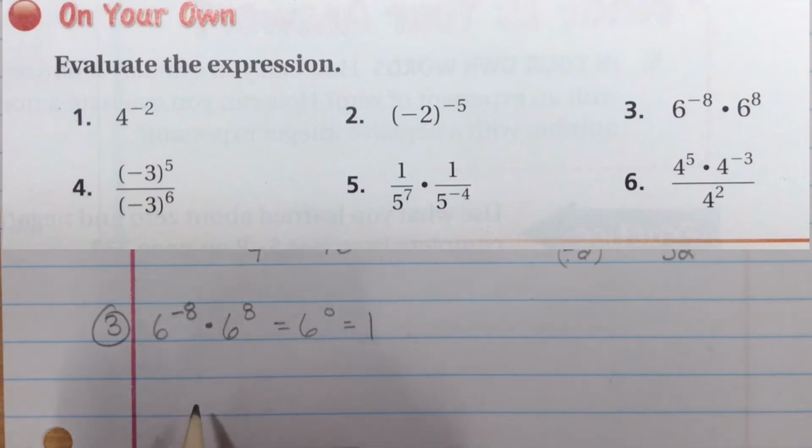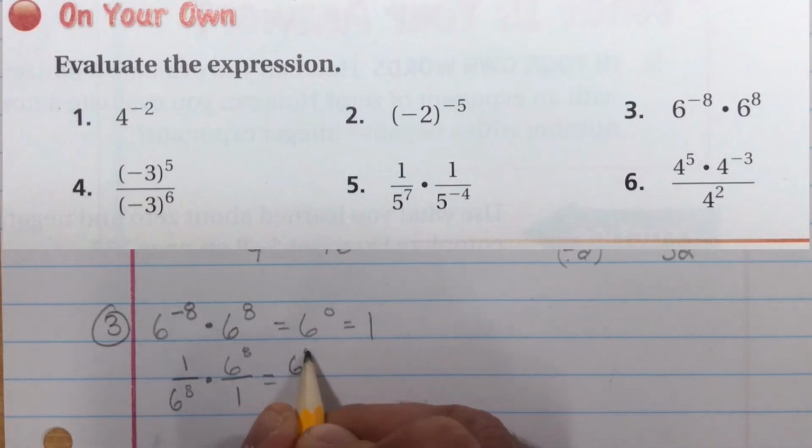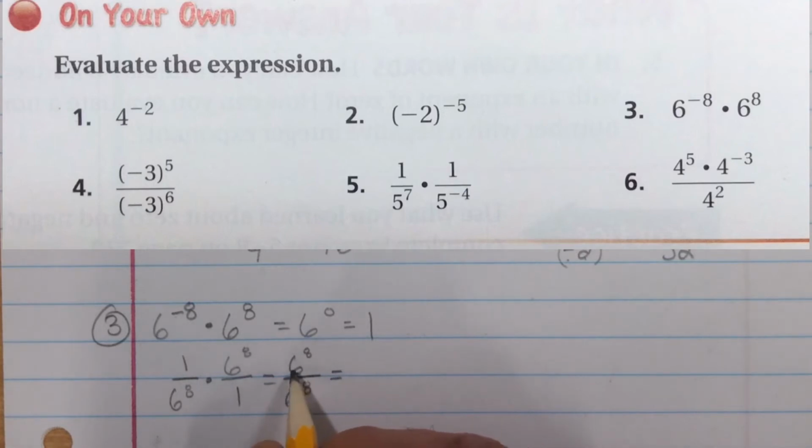Or I could have rewritten it: 6 to the negative 8 would be 1 over 6 to the 8th, times 6 to the 8th over 1, which would give me 6 to the 8th over 6 to the 8th. Anything over itself, I don't know what it is, but I do know what these come out to be. But when I put it over itself, it equals 1. So either way, we can see that that would simplify to 1.